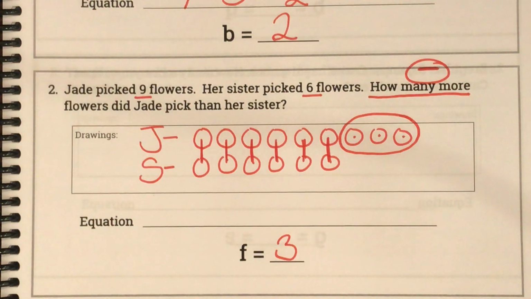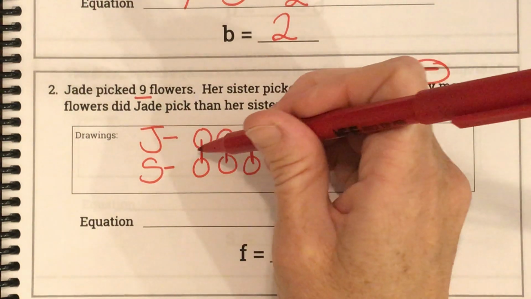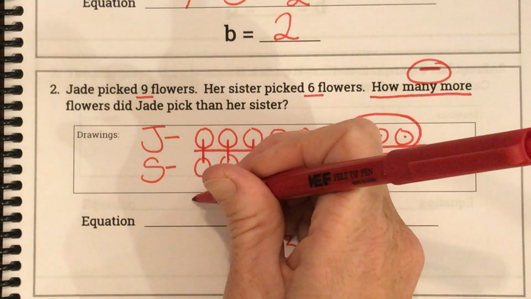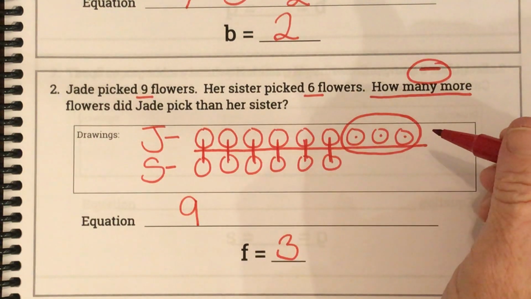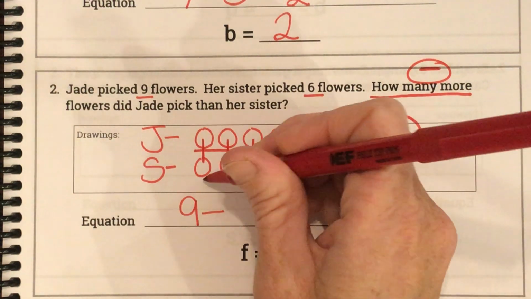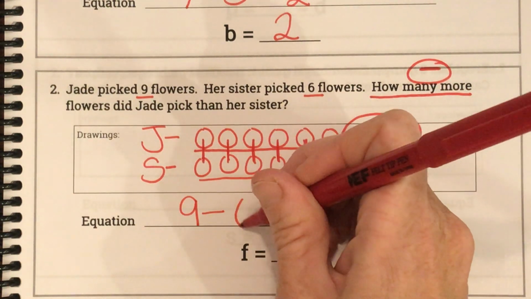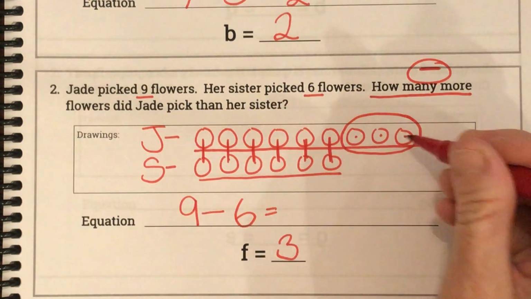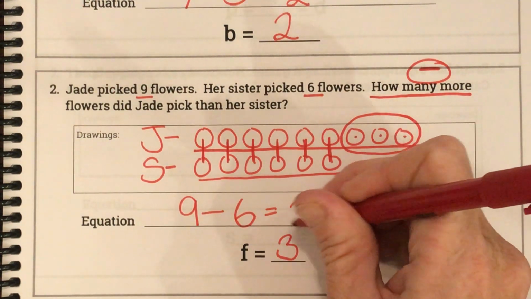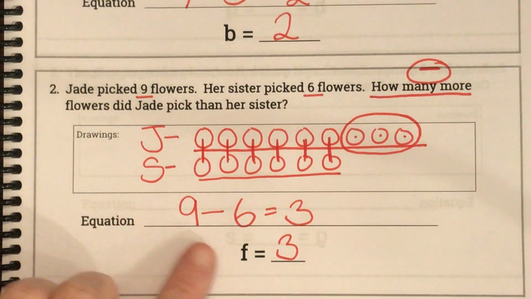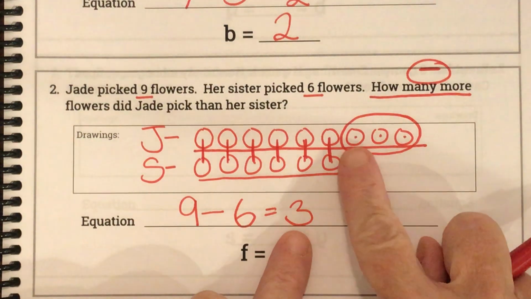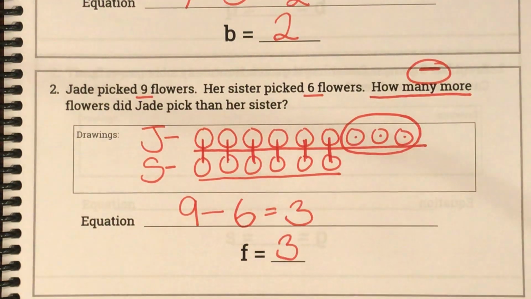Okay, but what was my equation here? I took how many Jade had, so I took all of Jade's, which was 9, and I subtracted the 6 her sister has. I took away those 6, and that left me with how many more she has. So it's how many Jade had, take away how many her sister had, and then that left me with what Jade had more.